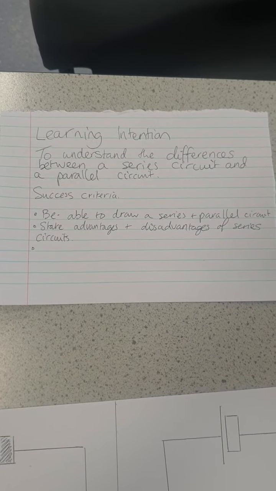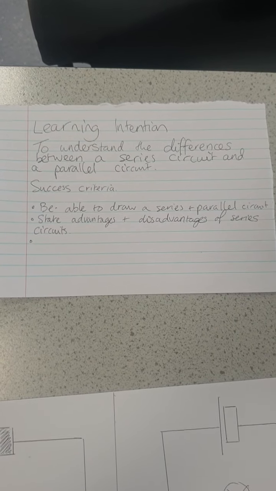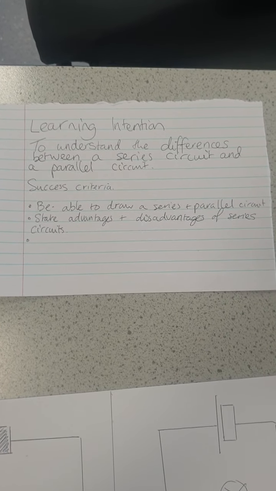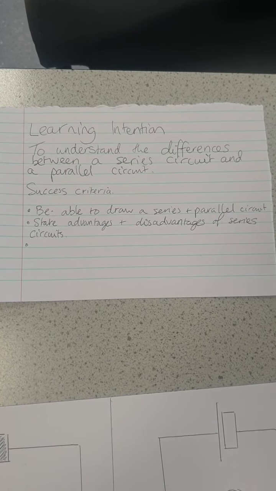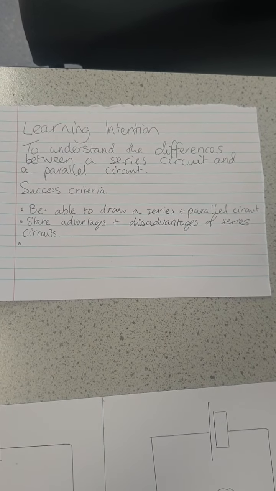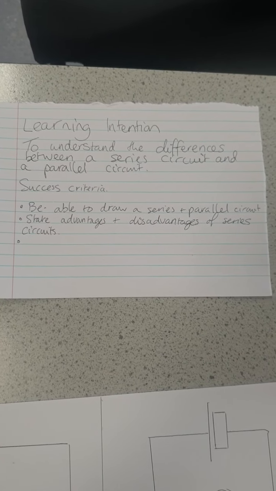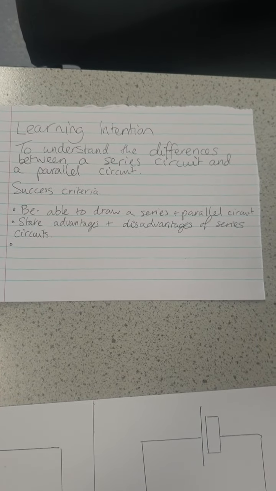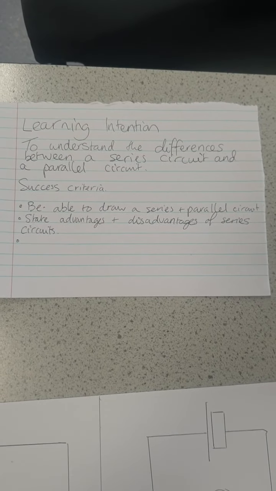Right, here's a quick video for anyone who's missed the lessons so far on series circuits and parallel circuits. As you can see in this little piece of paper, let's just quickly go through the learning intention. Sorry if the camera's a bit shaky, I'm holding it with my hand. I'm just doing this quick in one take, but it's meant to support you.